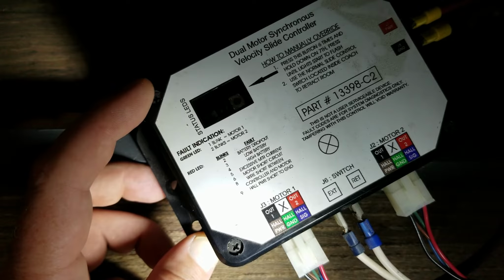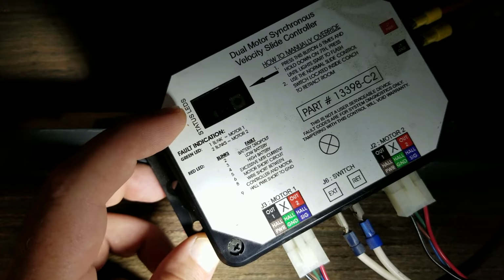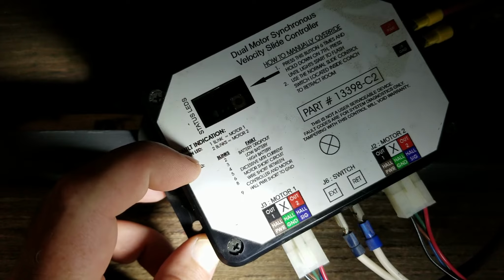So diagnosing your problem will be as simple as counting how many red lights blink and corresponding it to the fault code.